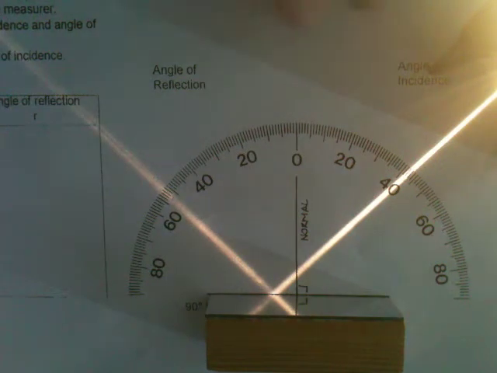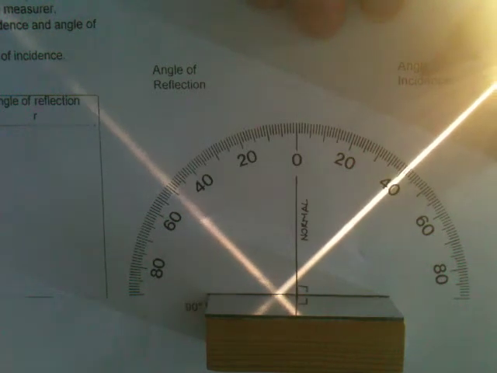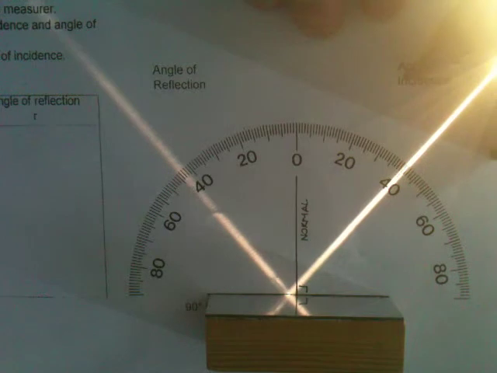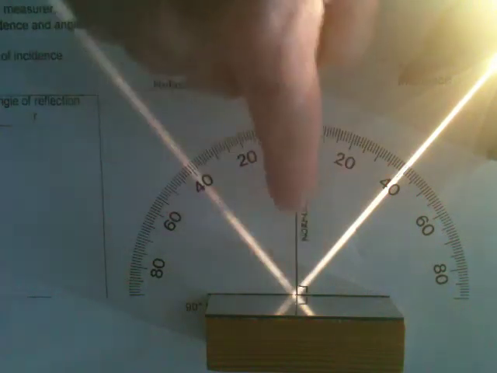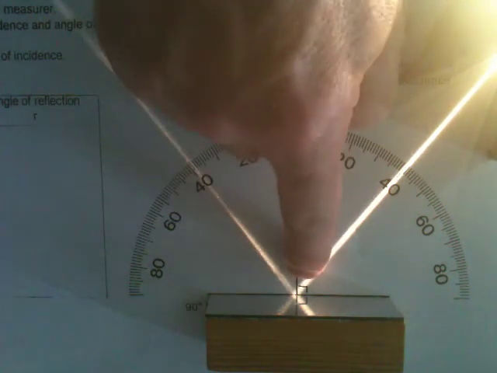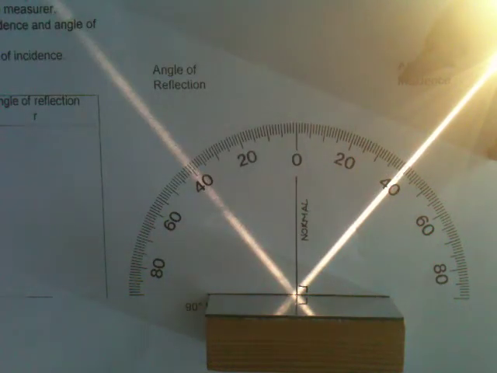Then what we do, we take a ray of light and we shine it onto the mirror so that it hits the mirror at an angle which we've measured, and it hits the mirror at this thing which we call a normal line. Now the normal line is constructed so it's at 90 degrees to the surface of the mirror. You can see the right angle symbol just there. And so this normal line is perpendicular, and that's where we make all of our measurements from.